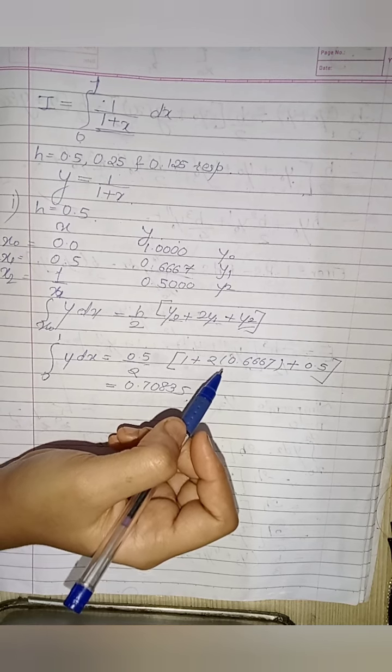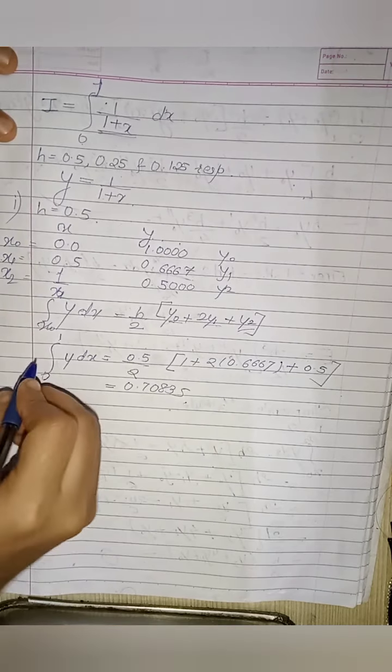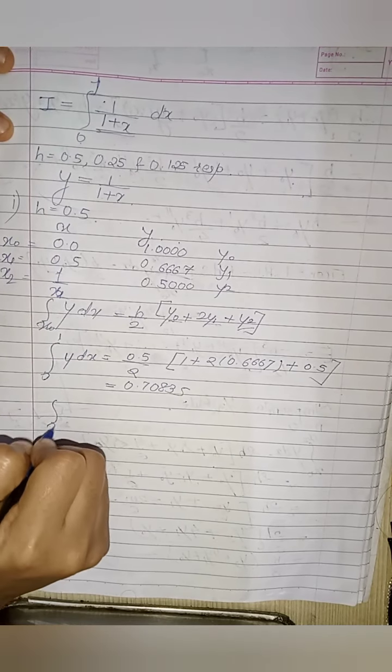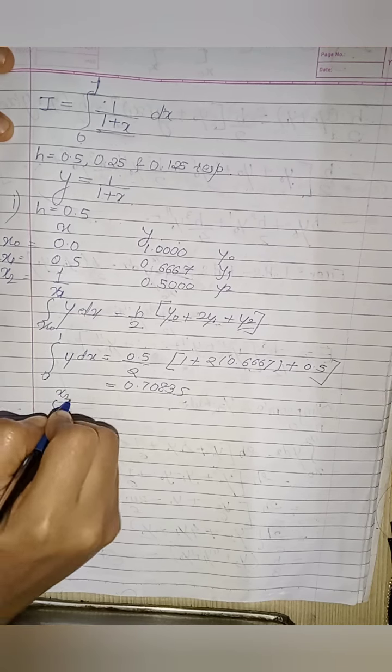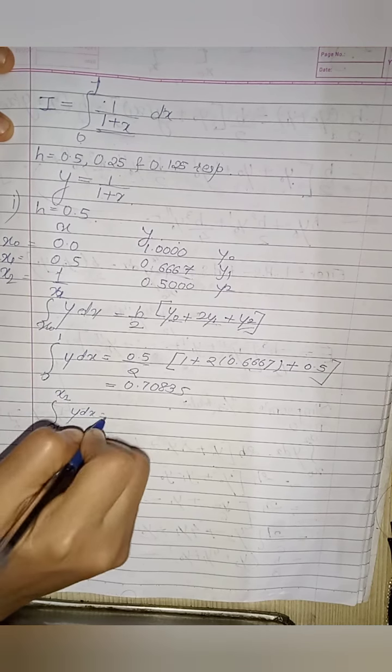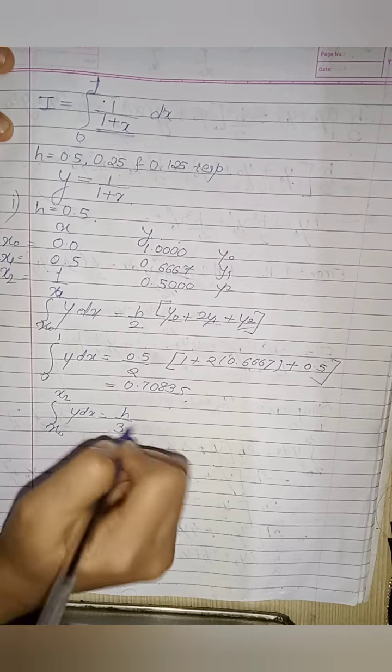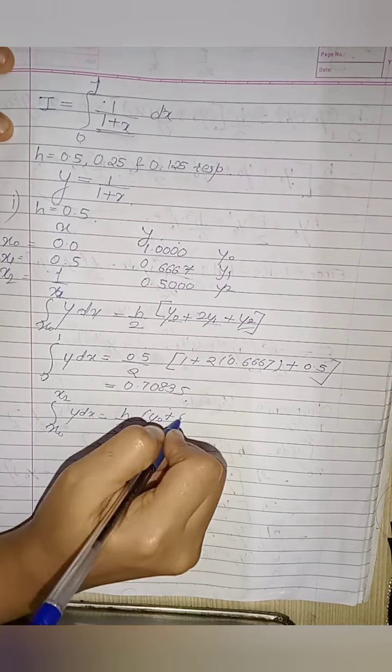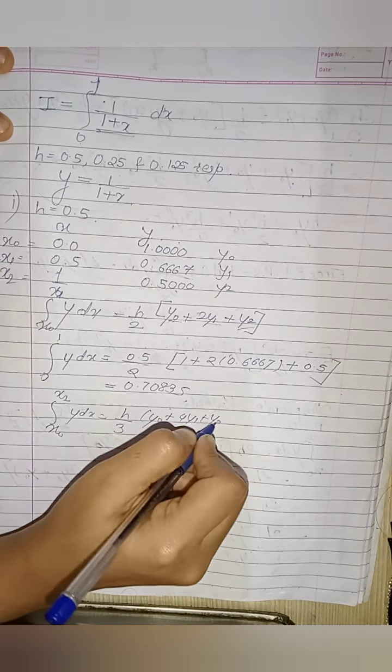Now next is by Simpson's rule. So for Simpson's rule, we have the formula integral x0 to x2 y dx equals to h upon 3 (y0 plus 4y1 plus y2).